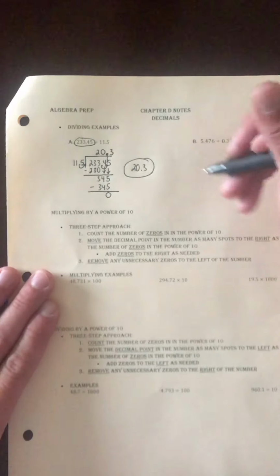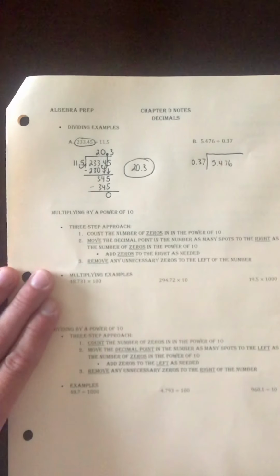All right, so first thing I've got to do, set up my little house here. Inside the house goes our first number, our dividend, which is 5.476. Second number goes to the left of the house, our divisor, which is 0.37. Now I've got to move the decimal places.